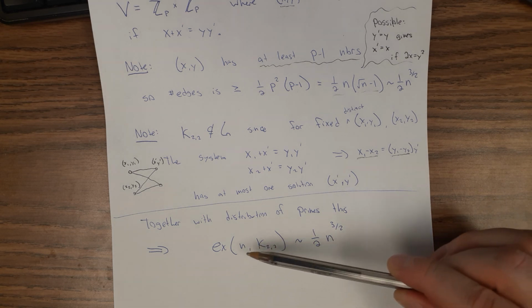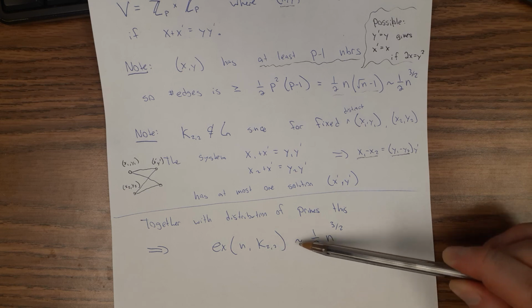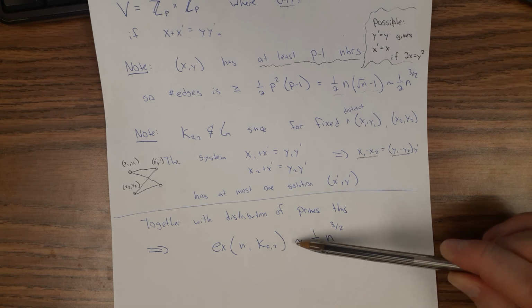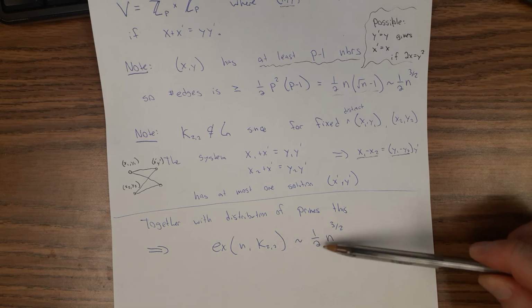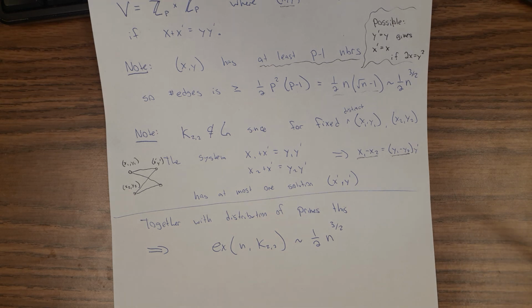The extremal number of n and K22, if you do the ratio of that to 1/2 n to the 3/2, still goes to 1. Primes are frequent enough for this to work. So that's the extremal number of K22 then.